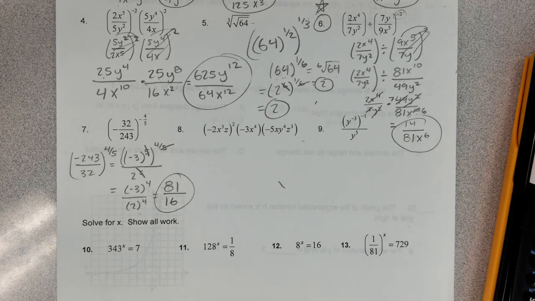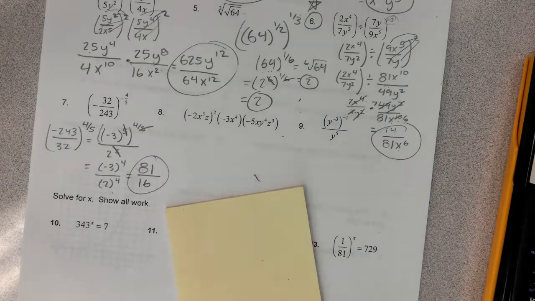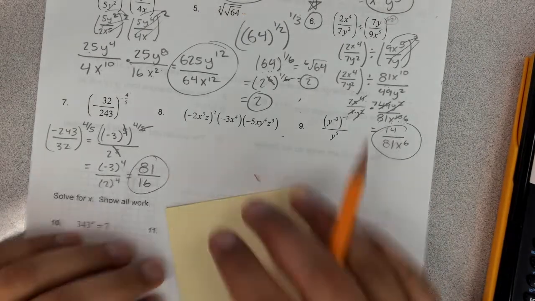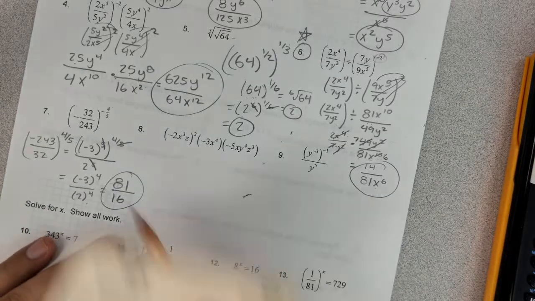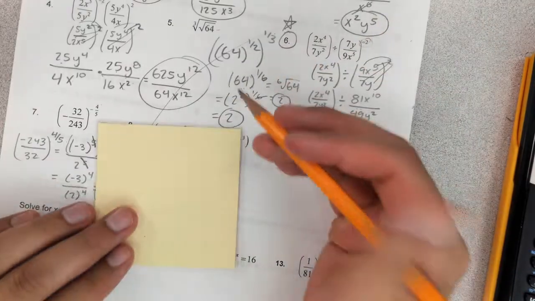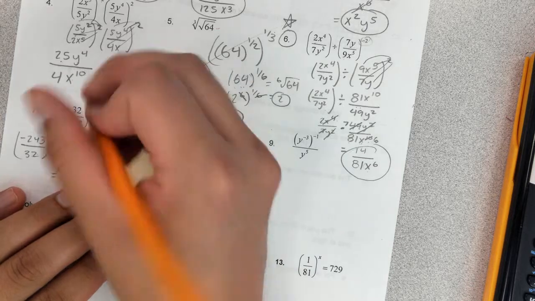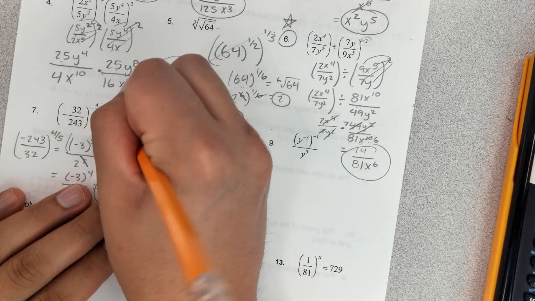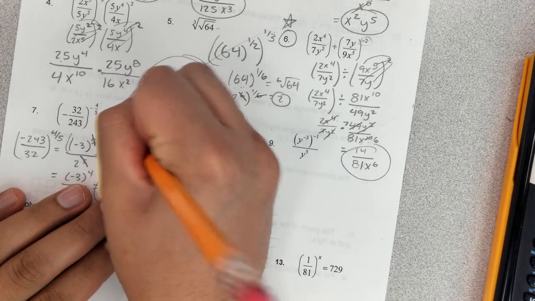Another approach that you could take. Here, let me get a sticky note. So another approach you could take on this one is, let's say you have the same question, negative 243 over 32.